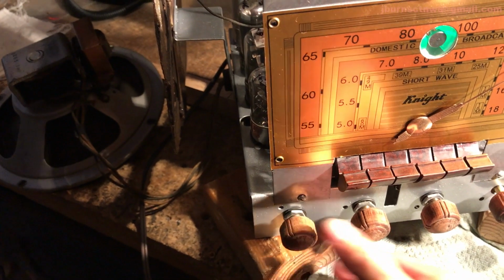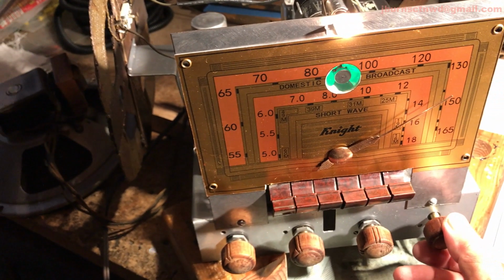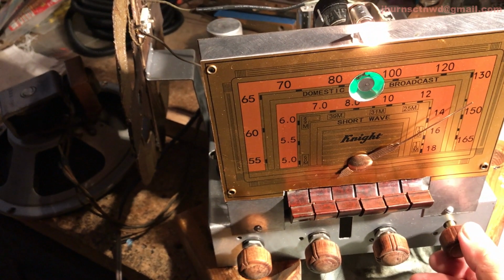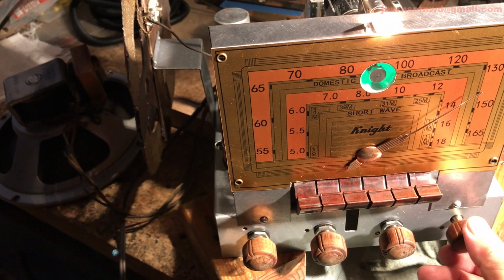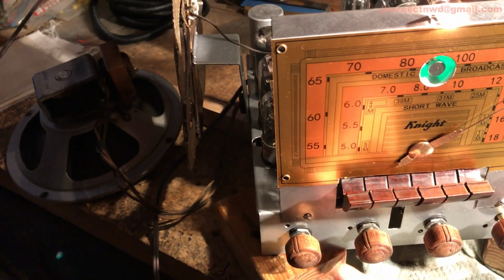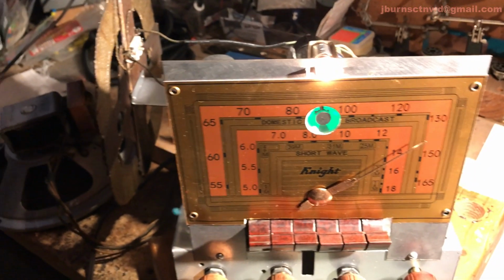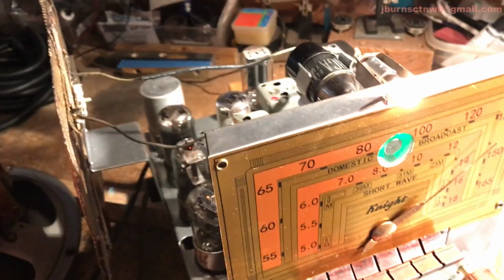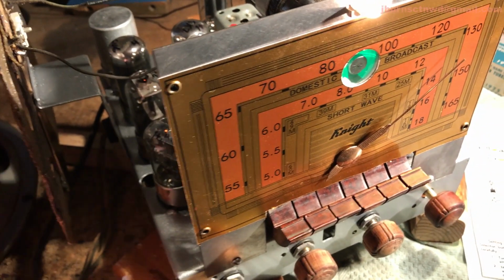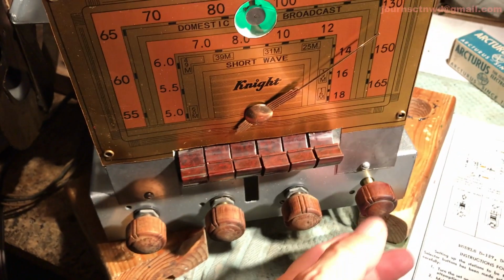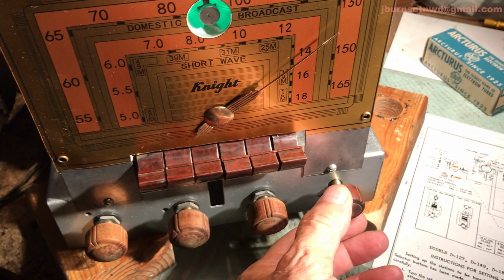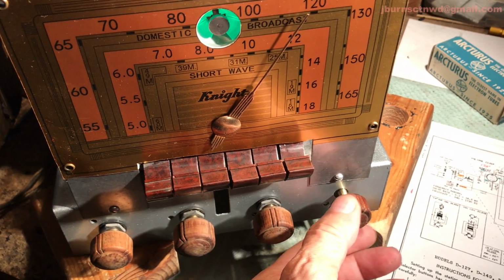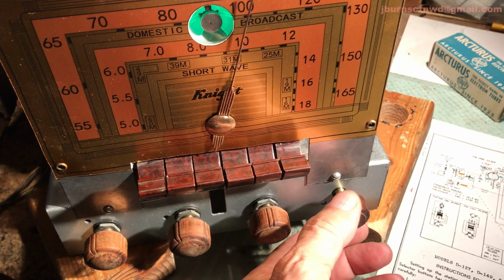In between here, only in a couple of spots, right over here about 9 is where it's really bad.